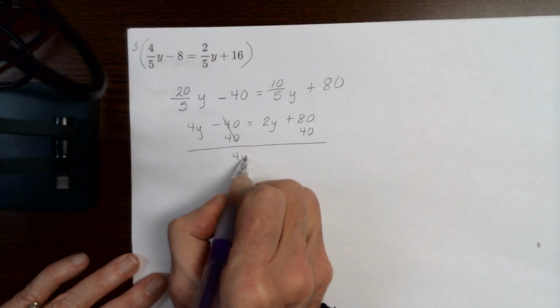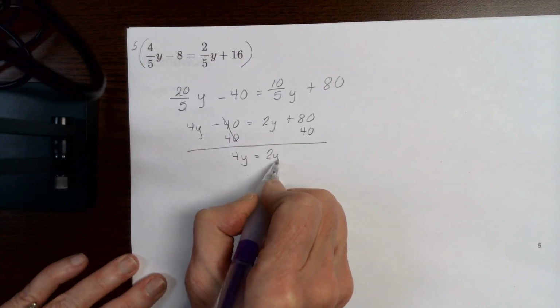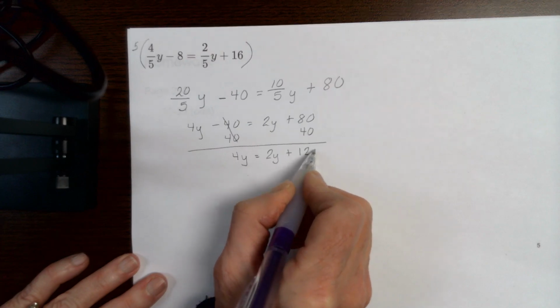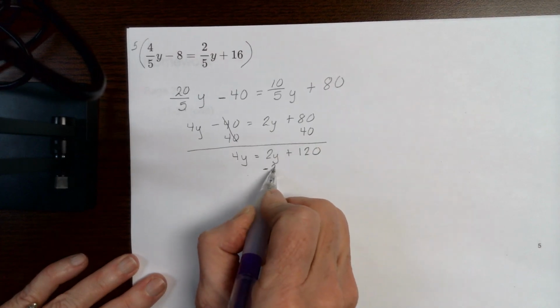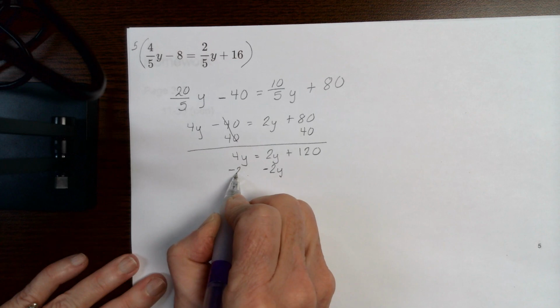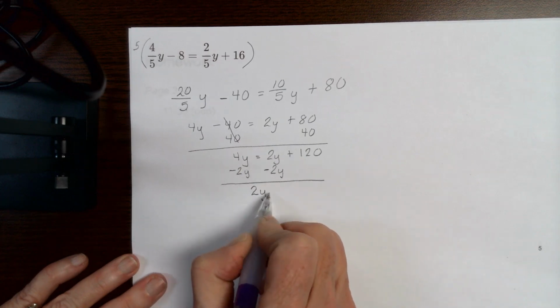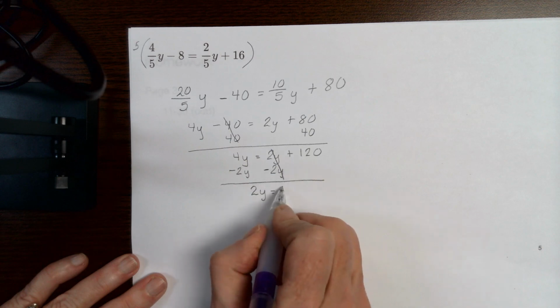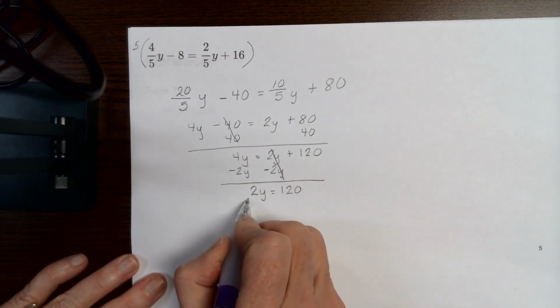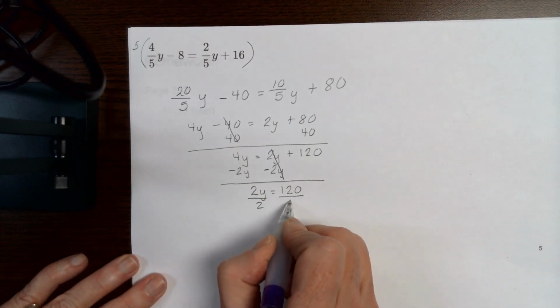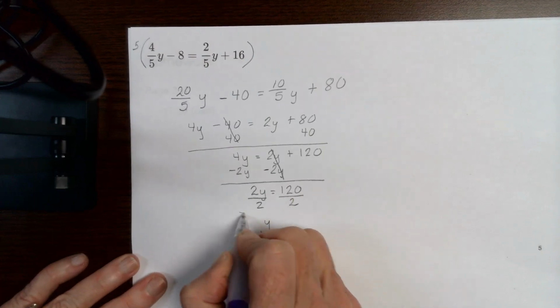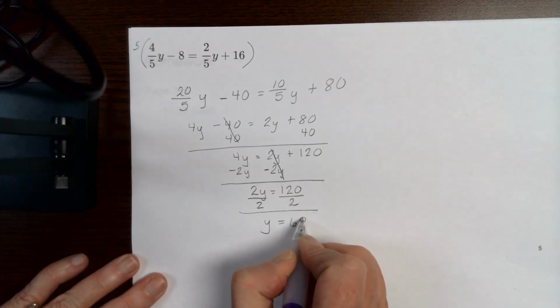So I have 4y equals 2y plus 120. I'm going to add a negative 2y to both sides. So I have a 2y is equal to 120. I'm going to divide by the 2, and I'm going to get y is equal to 60.